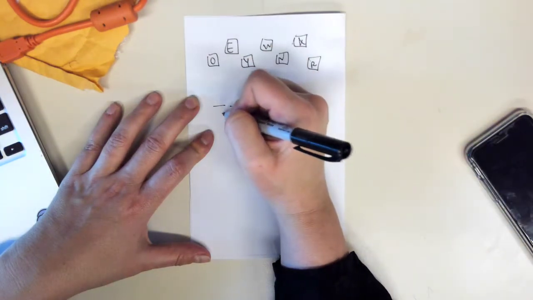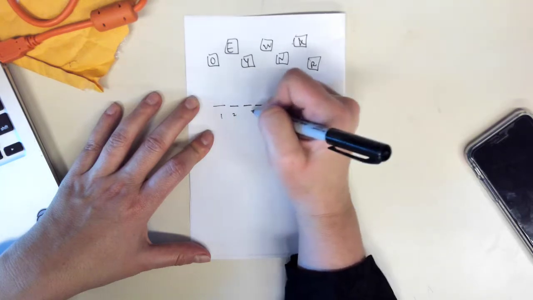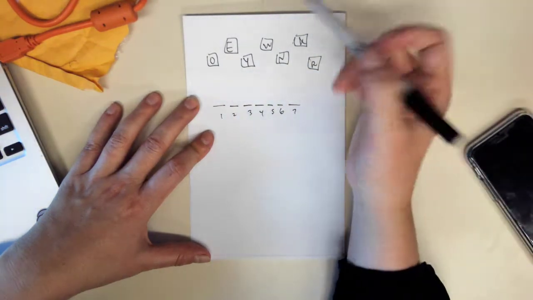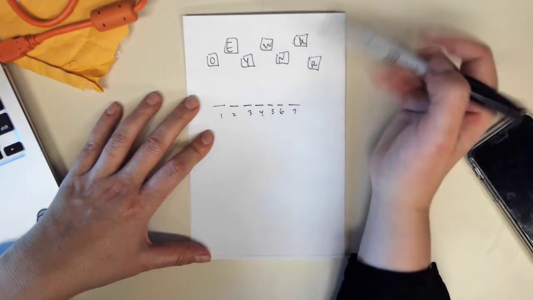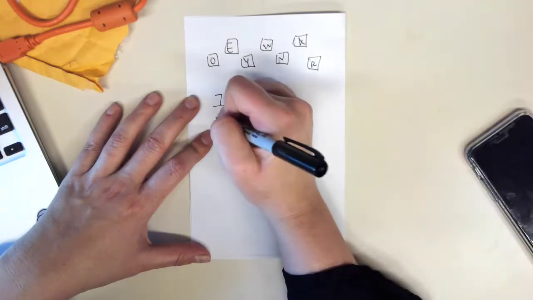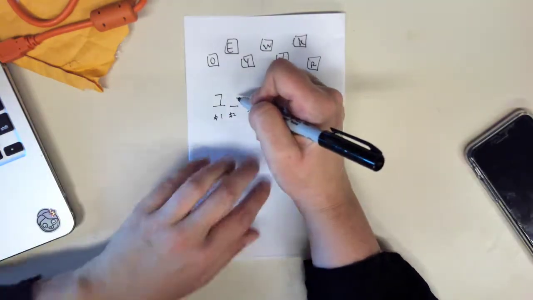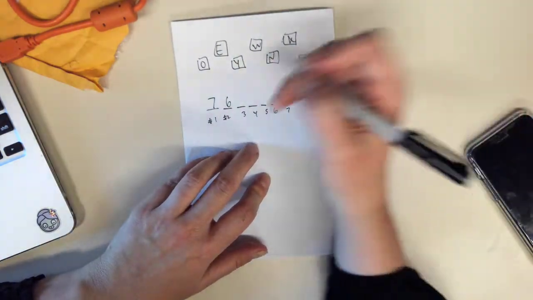So that's the first letter, the second letter, the third letter, the fourth letter, the fifth letter, the sixth letter, and the seventh letter. Well, we have 7 choices for the first letter. This is the number of the letter. Once we take one letter out of the bag, that leaves 6 choices. This is a classic shortcut.